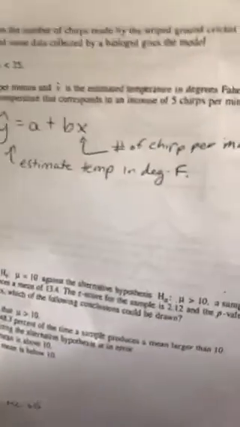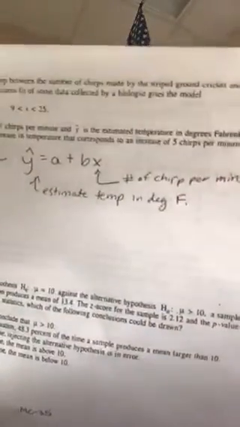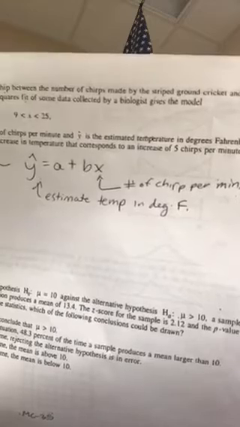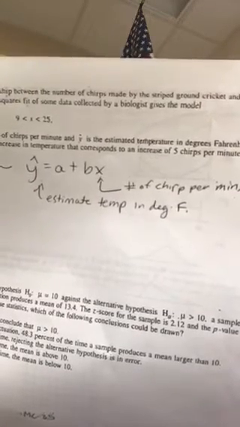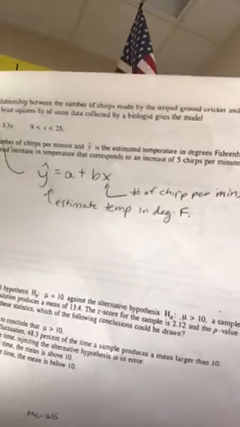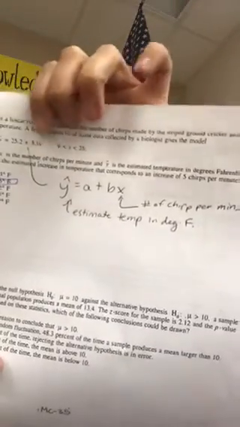Okay. So this is very important to the question because they're asking you to use the slope. They're asking you to use the slope because they're saying if any increase of 5 chirps happens, how would that affect the number?